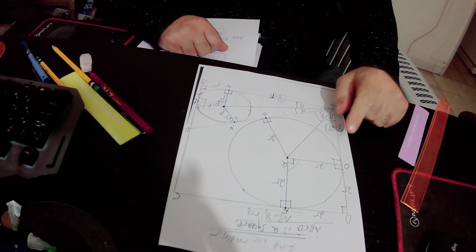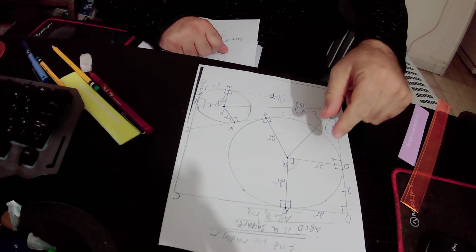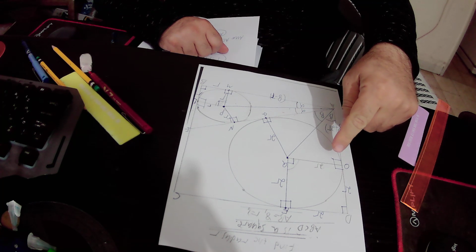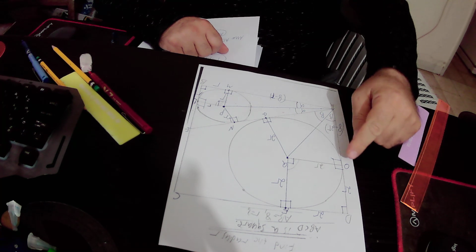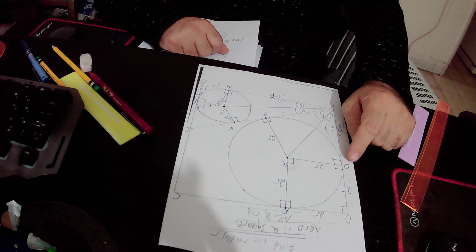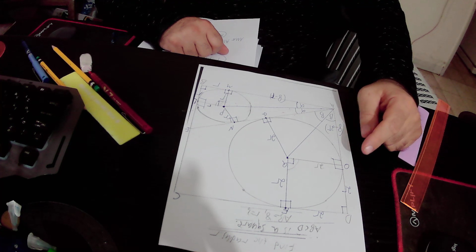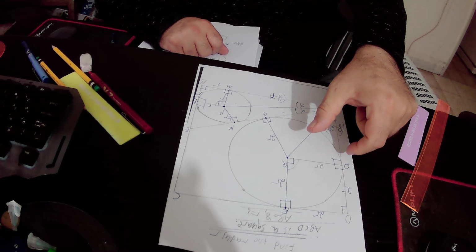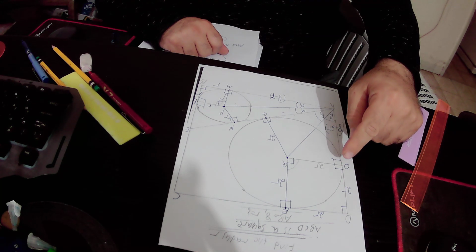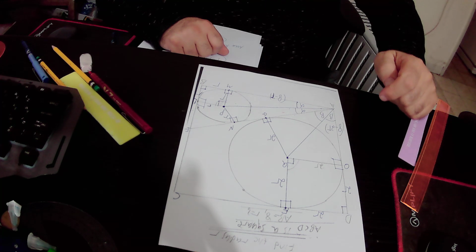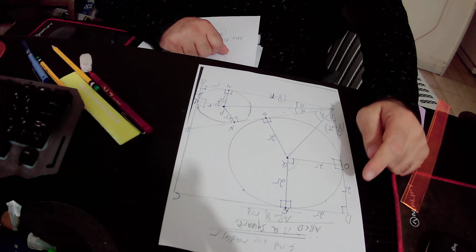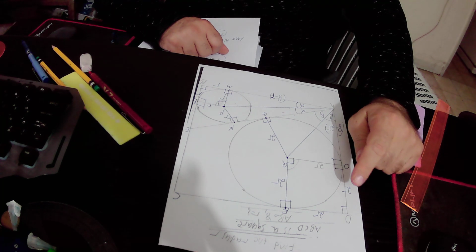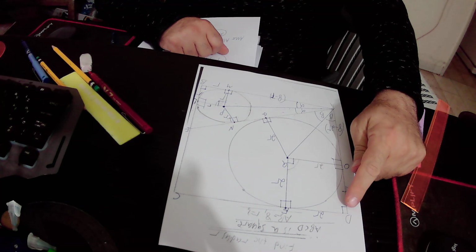Then we have here this radius that is drawn to the point of tangency. Therefore, according to rule number 1, the tangent AD is perpendicular to this radius OQ, that is to say this angle is 90 degrees and this angle is also 90 degrees. And we know that all the angles of a square are right angles, therefore this is a right angle that equals 90 degrees.